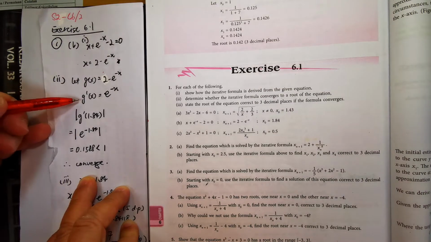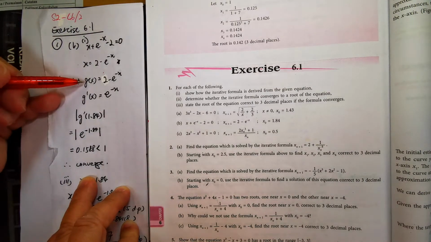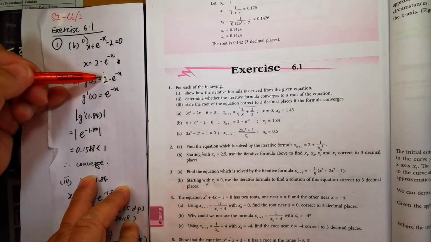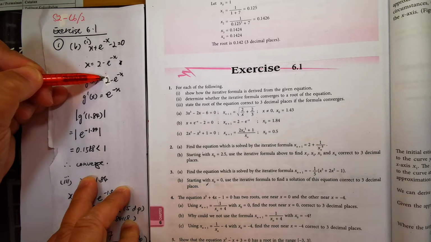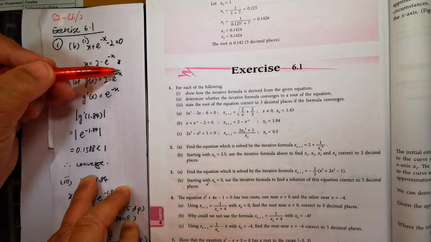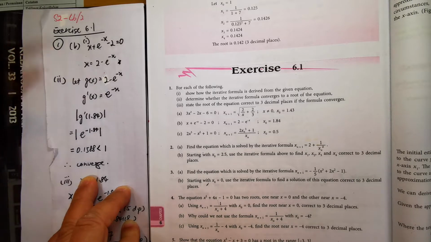So we calculate g prime x to see whether it's converged or not. The right hand side is g(x), so differentiate g(x). Differentiate 2 to 0. Differentiate e to the negative x, you get e to the negative x, multiplied by the derivative of negative x, which is negative 1. So negative 1 moves in front, and it becomes positive.